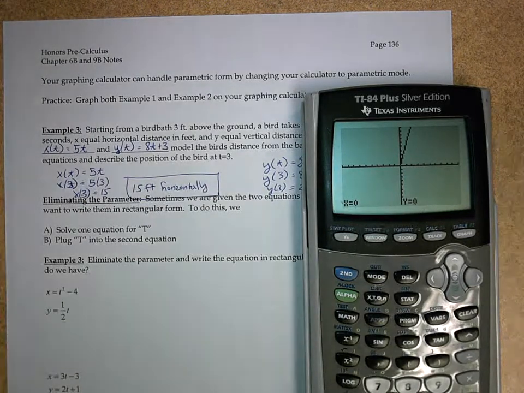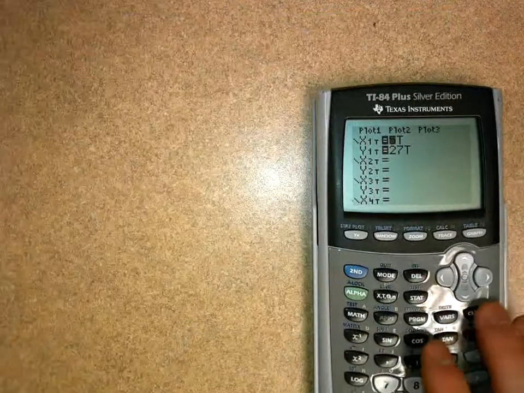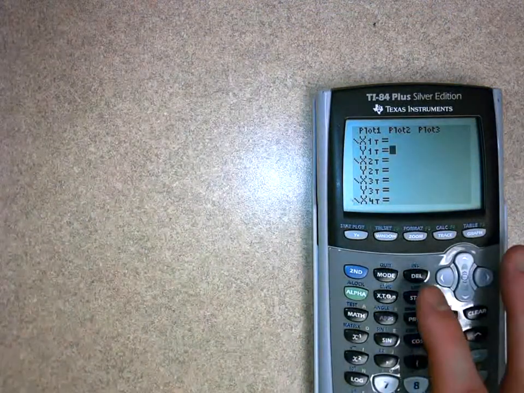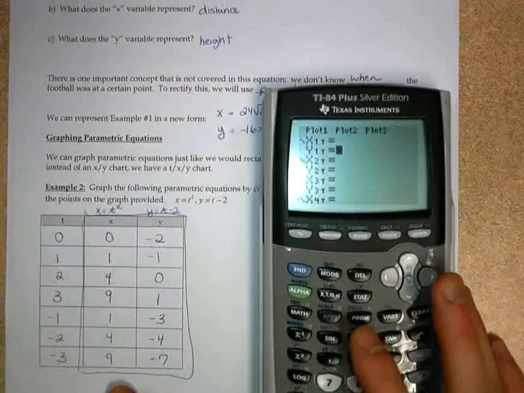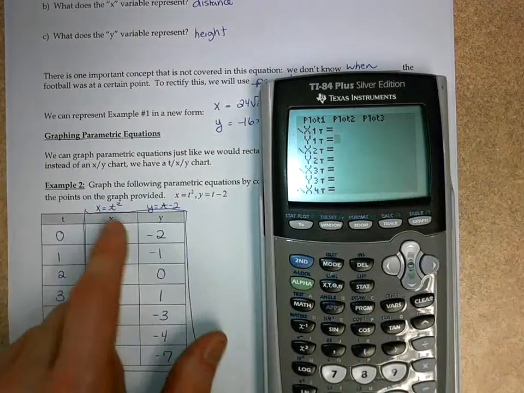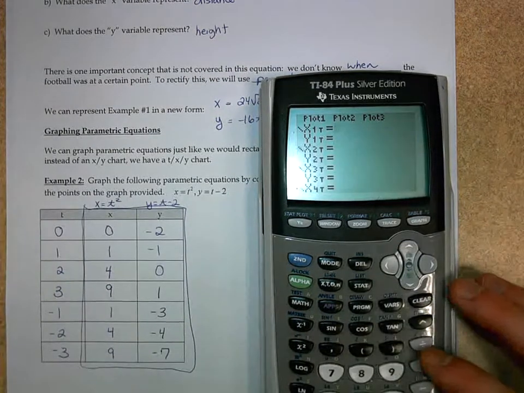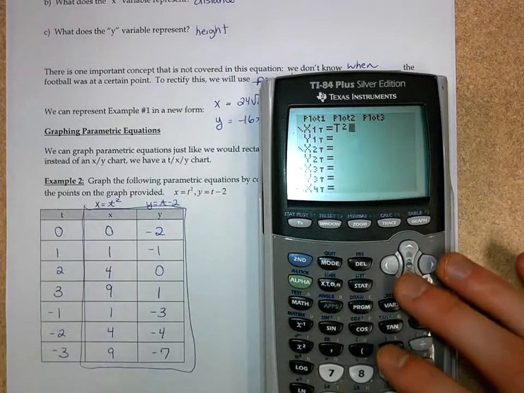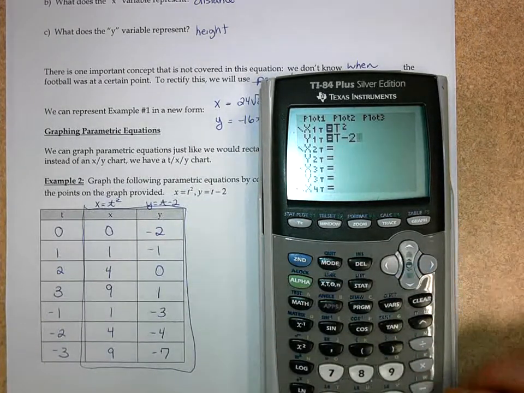Now let me go back a little bit to example 2. We did this on the previous page. Let's say I wanted to graph this on the calculator. I'm saying x is equal to t squared, y equals t minus 2. So here we'll plug in x is equal to t squared. The second one is t minus 2.